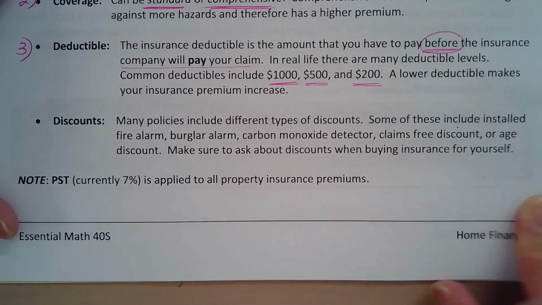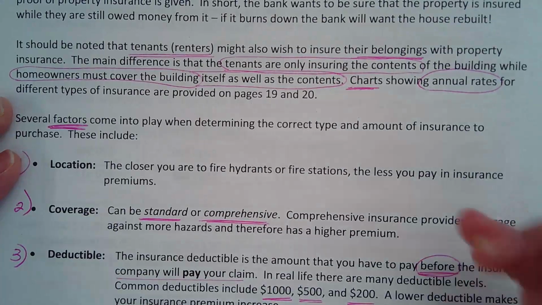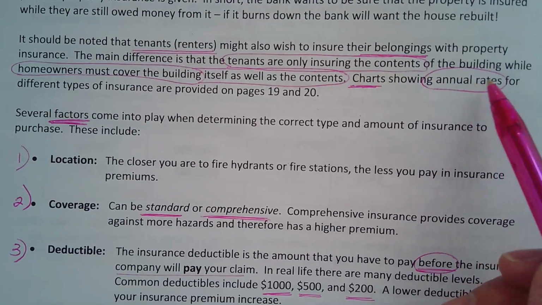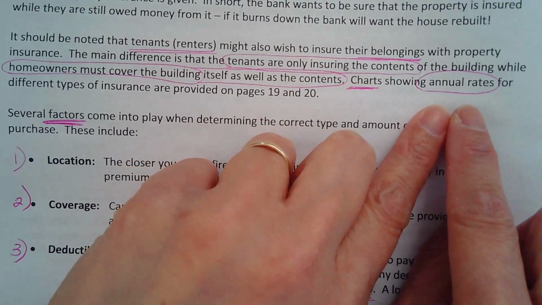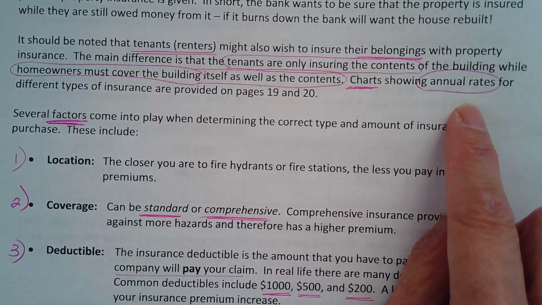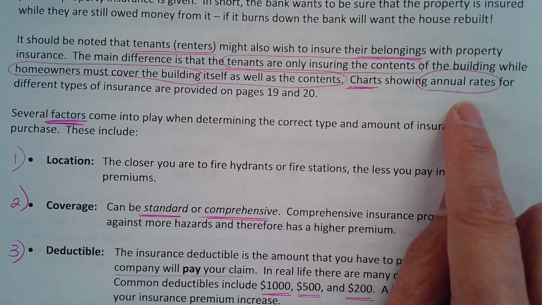This one here is for when we calculate it, we will calculate it for the annual rates for the whole year. Yeah, we could pay property tax once a year, or if we choose to, we can pay it every month. Did I answer your question?